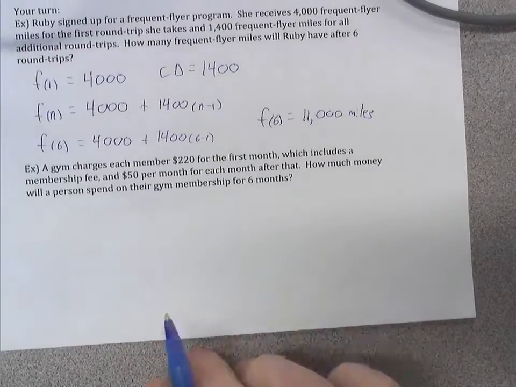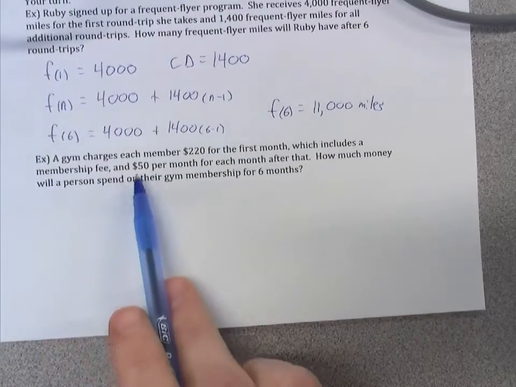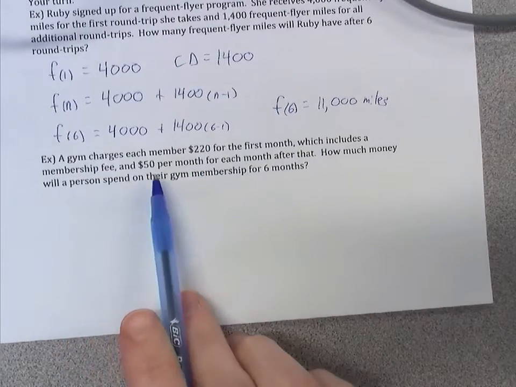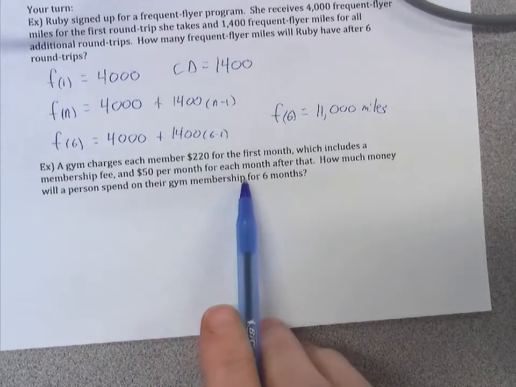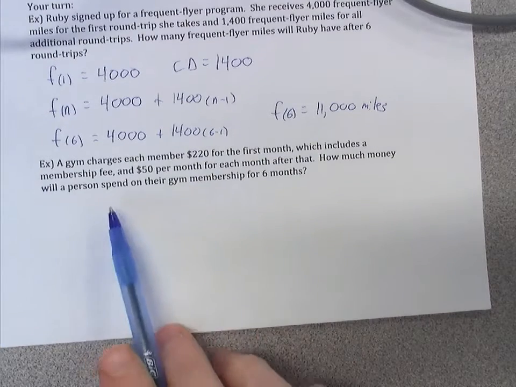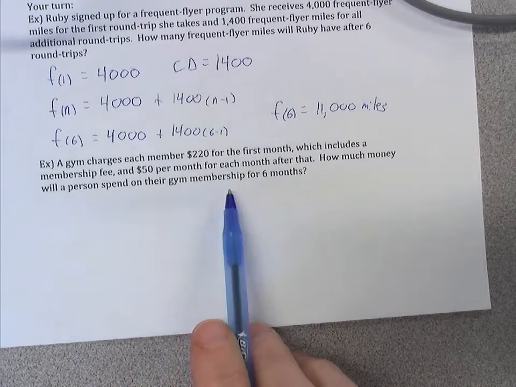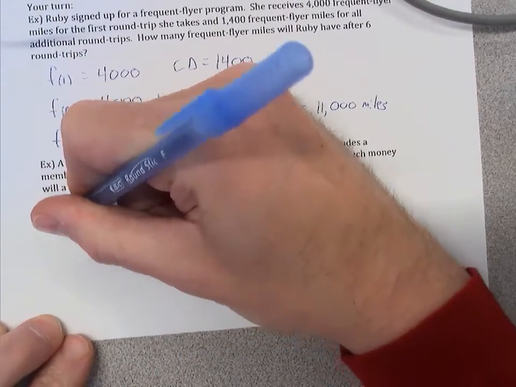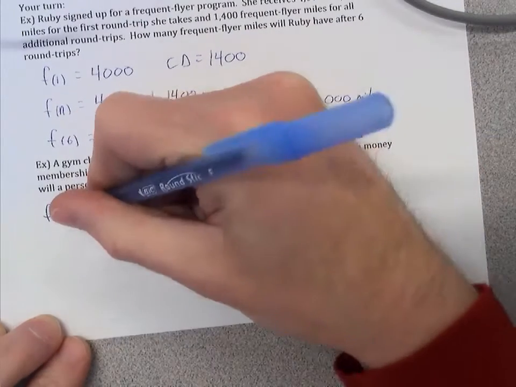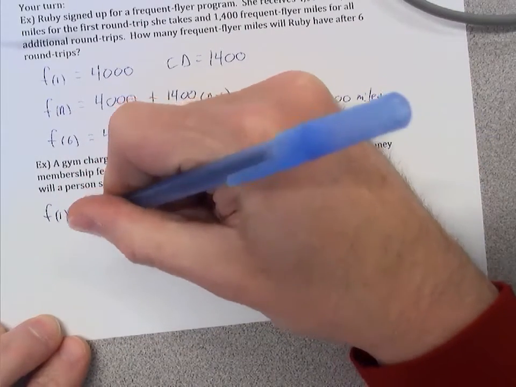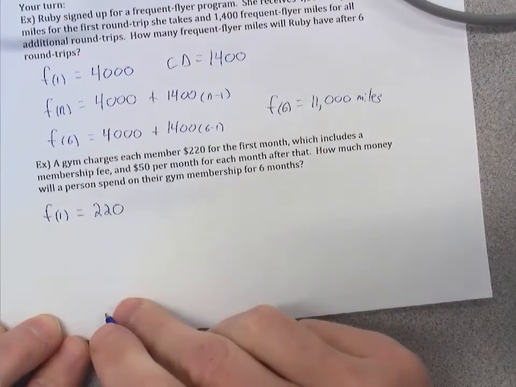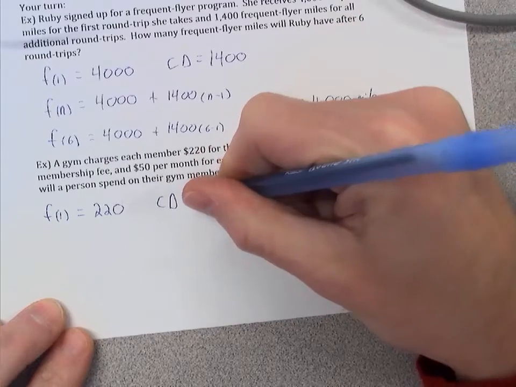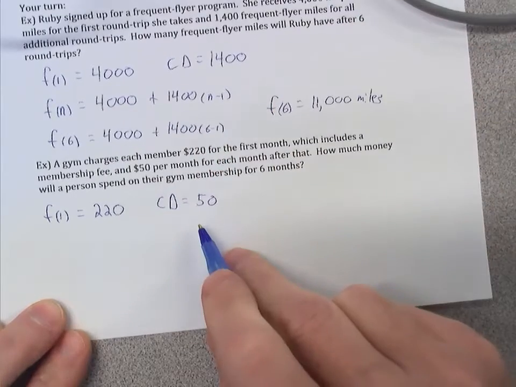All right. Last example. A gym charges each member $220 for the first month, which includes a membership fee, and $50 per month for each month after that. How much money will a person spend on their gym membership for 6 months? So again, we want to identify what's f of 1? Well, it's that initial membership fee, $220. And then what's the common difference? It's going to be the $50 everyone has to pay after that.